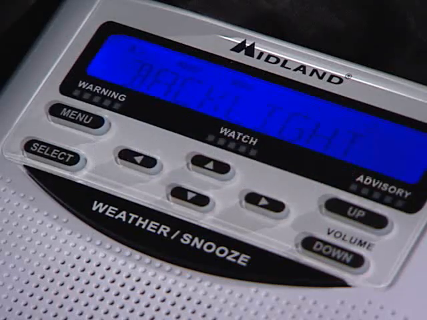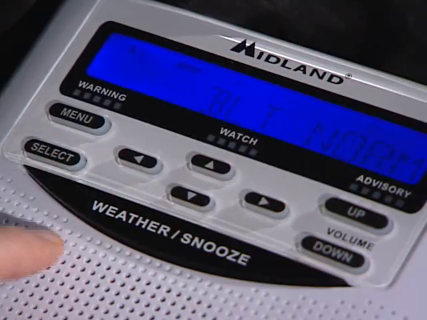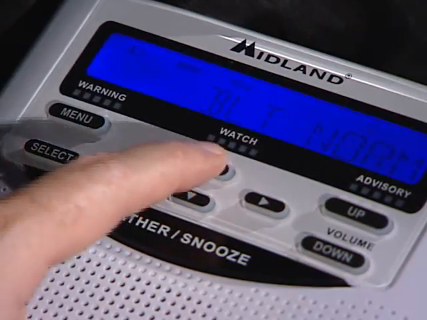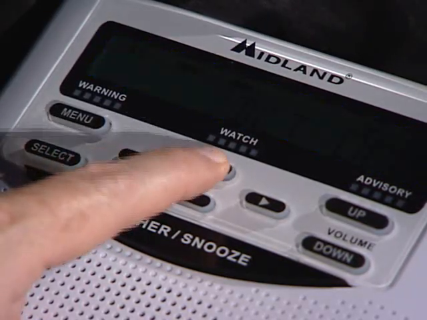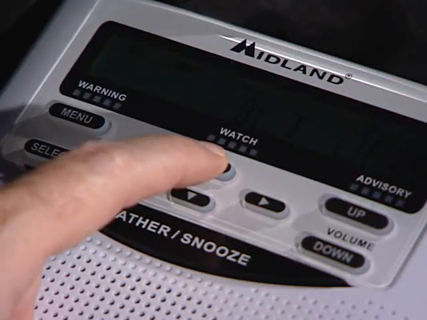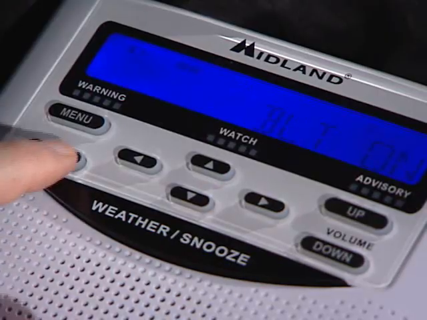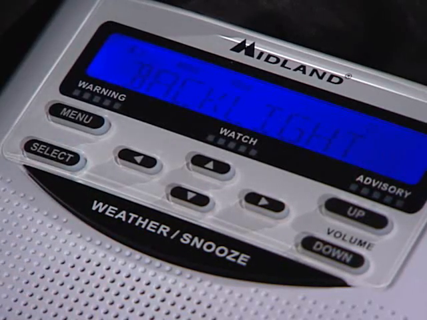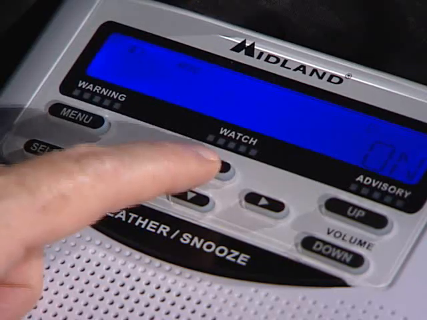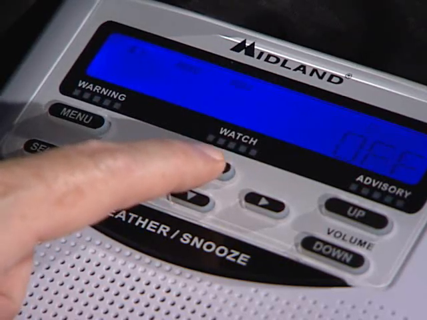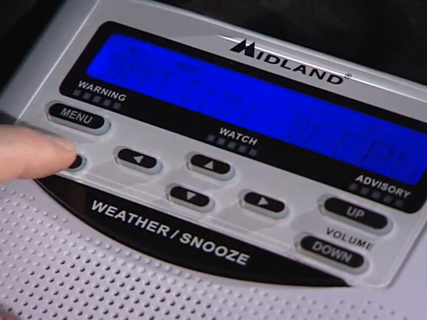The next option is to set the backlight. When backlight is displayed, hit the select button and you can choose between a normal backlight, which will turn off after a few seconds, no backlight at all, or a continuous backlight. Once you have made your selection, hit the select button to save. The next option is the button beeps. When you see that displayed, hit the select button and this will give you the option to hear the button beeps or not. Once you have made your choice, hit the select button to save.